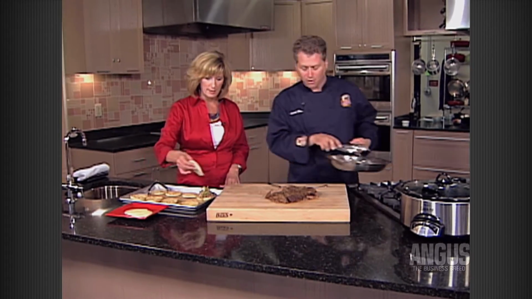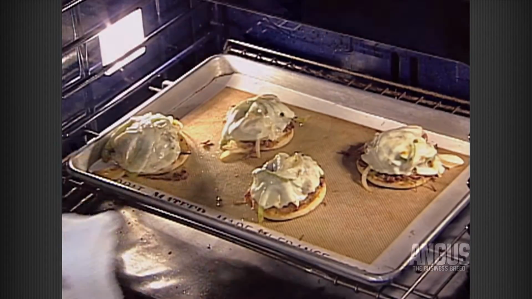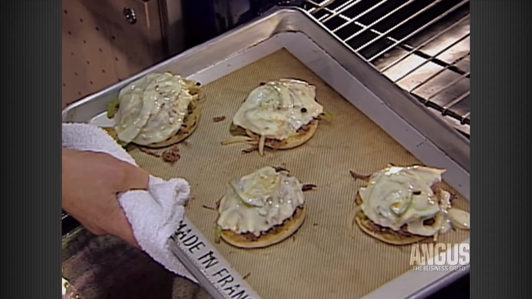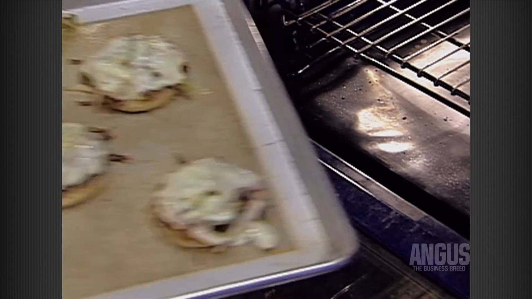Like that, and if you'll put some provolone on top, let's throw it back in the broiler. Nice bubbly top on the wonderful sandwich. The family's going to love it. Right? The family is going to love it.